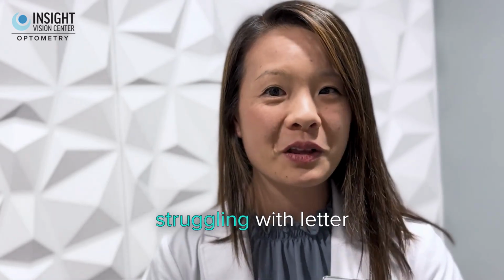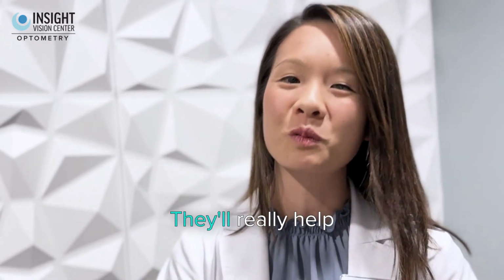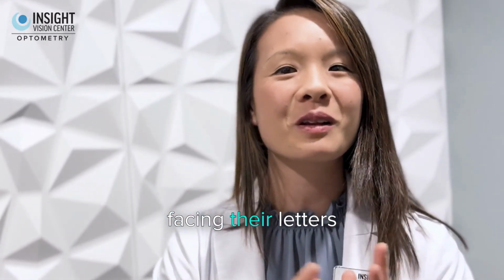So if your child is struggling with letter reversals, try these tips. They'll really help your child to cement facing their letters the correct way.